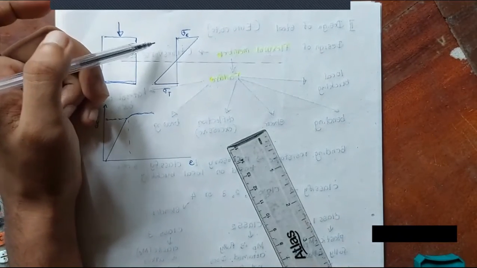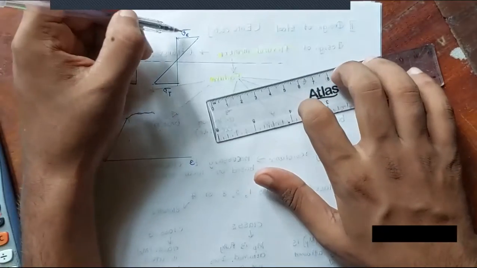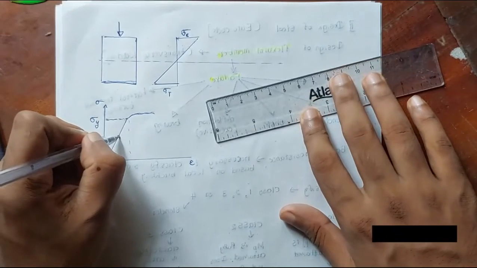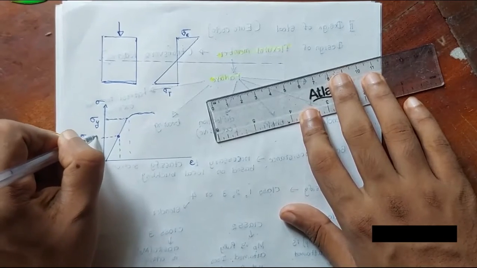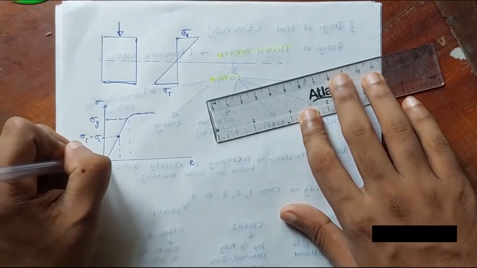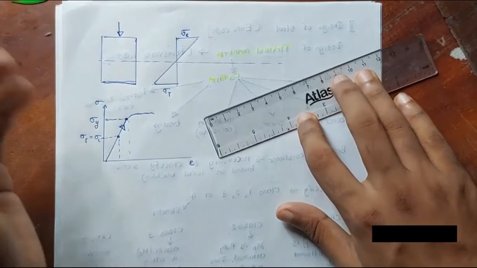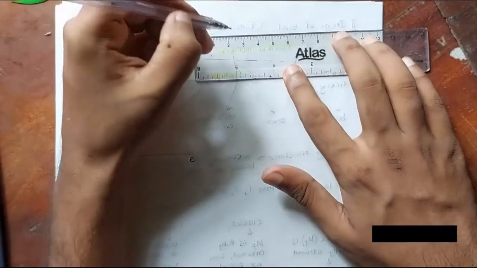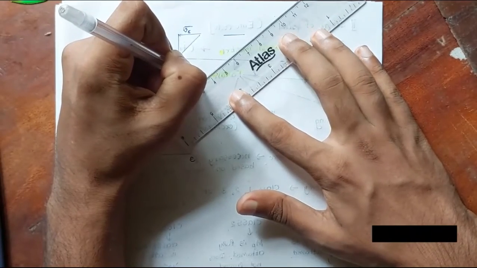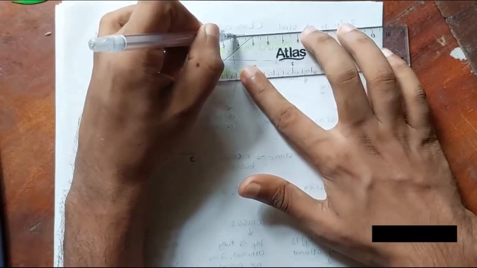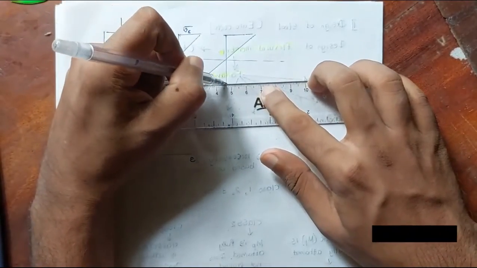right? But for this case these two are equal, right? At a stage this will reach, so this will probably be at some stage like this, right? Sigma t, sigma c, right? So what happens if you increase the point loading, it will reach here eventually, right? So it reaches its yield elastic capacity, so that the material starts yielding, right? Okay, so that's its elastic capacity, right?